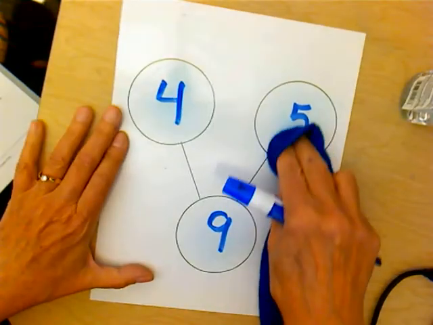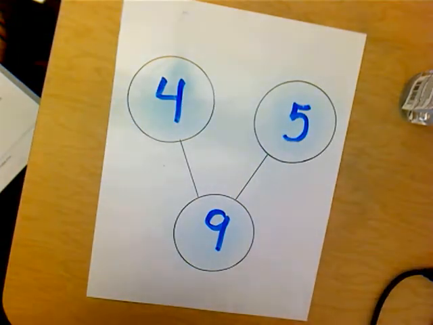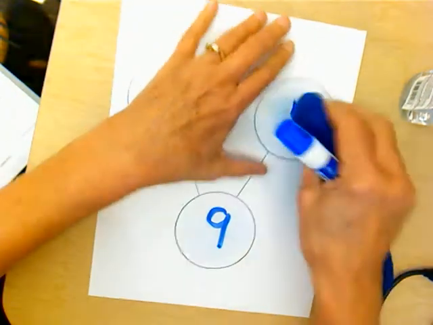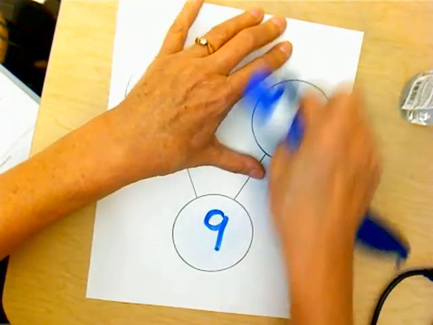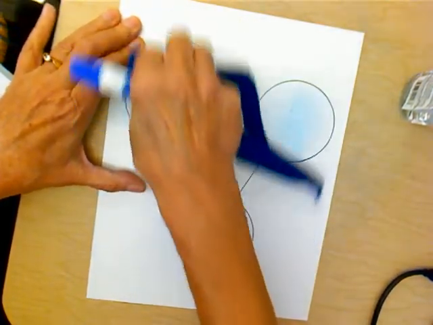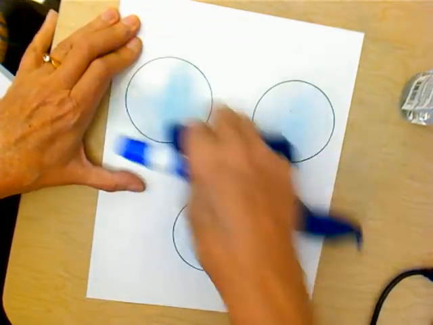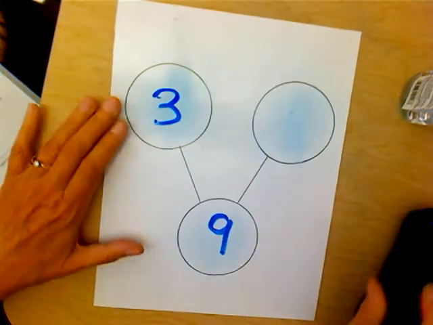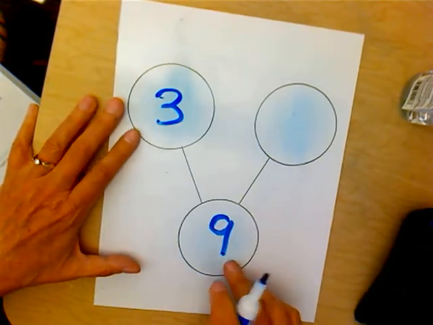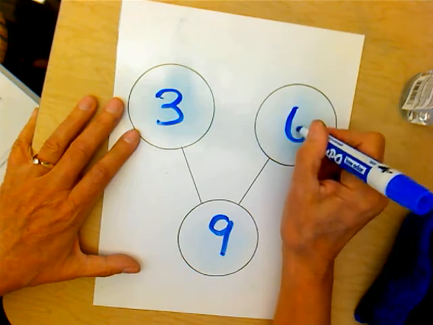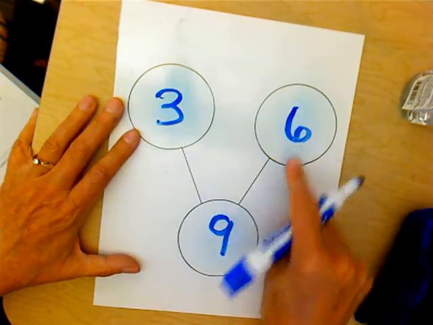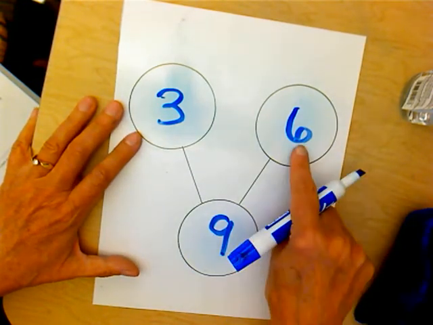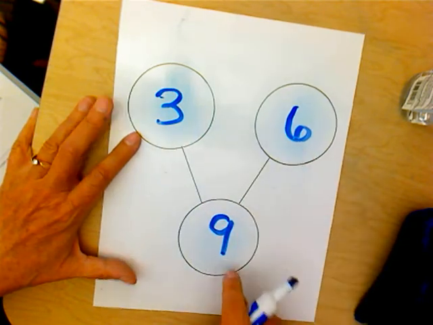All right. Is there another way I could make a 9? I think there is. There's probably lots of ways I could make a 9. What if I had 3? What would I have to add to 3 to get 9? Think about it. Did you say 6? 6 plus 3 would give me 9, or 3 plus 6 would give me 9.